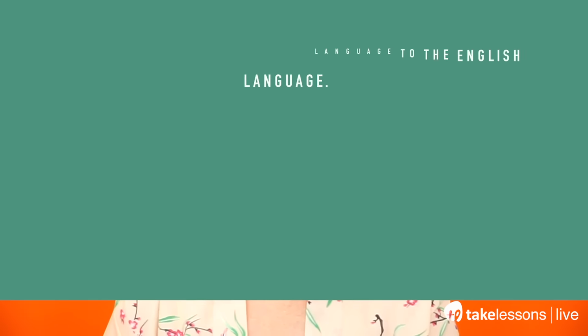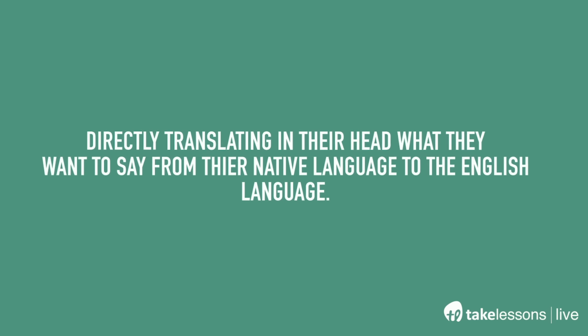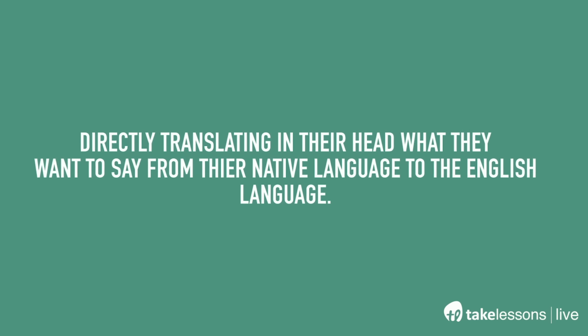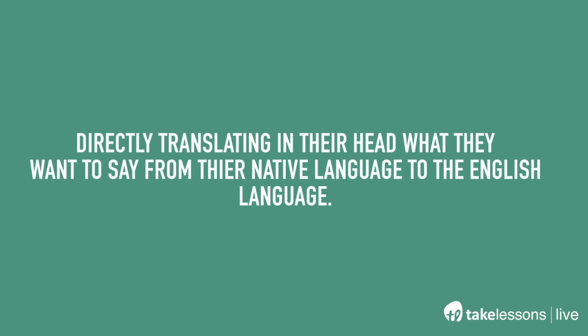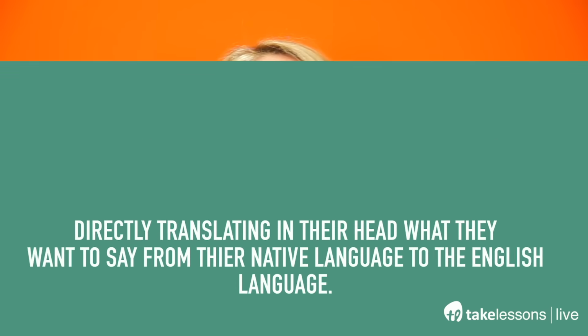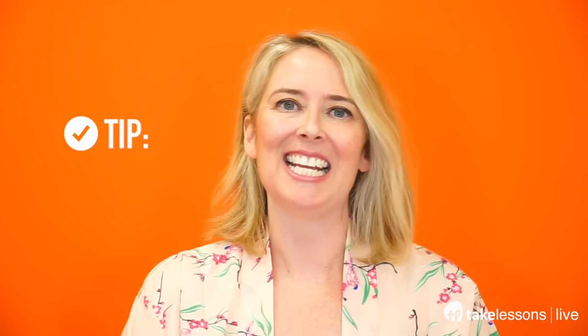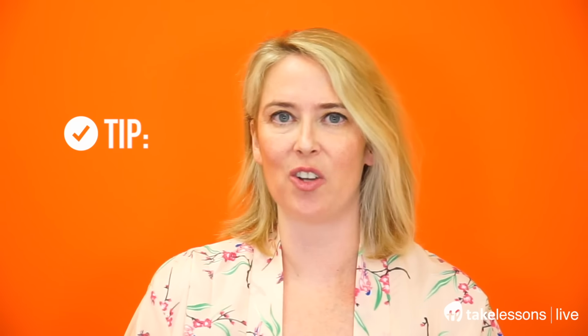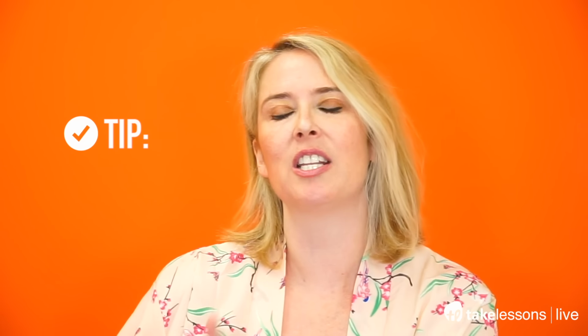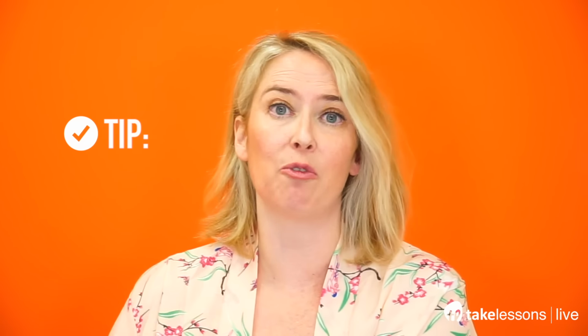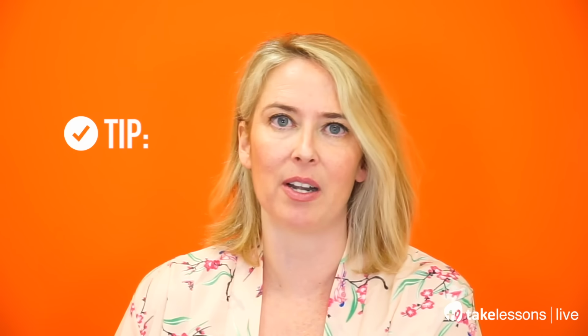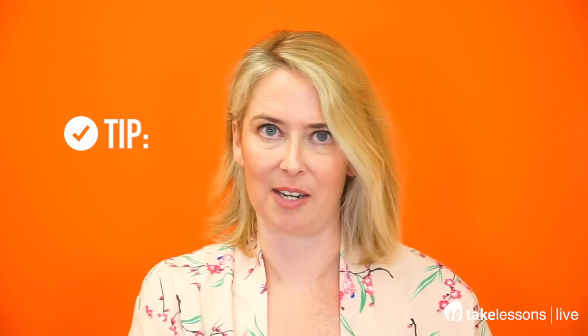Another common mistake that English learners make is directly translating in their head what they want to say from their native language to the English language. A lot of the time, their translation will not work because the words or phrases that they use, or even the grammar that they use in their native language, doesn't match in English. The tip that I have is not to focus on directly translating something. It's to learn the English expressions or the English phrases, and especially the English grammar, separate from your native language.